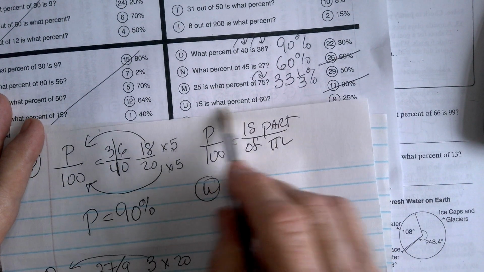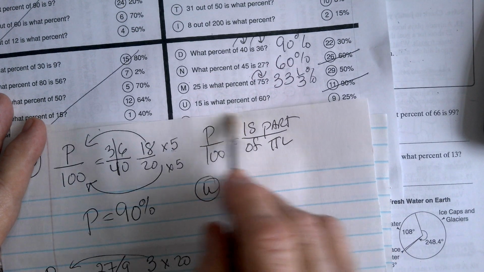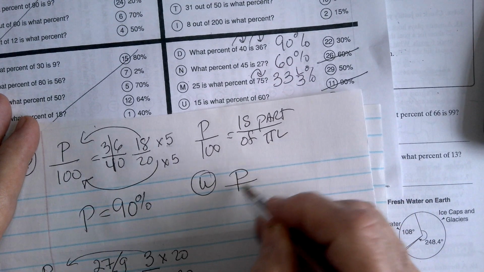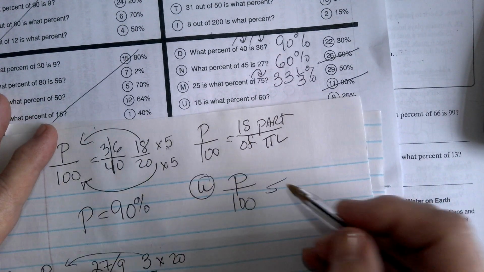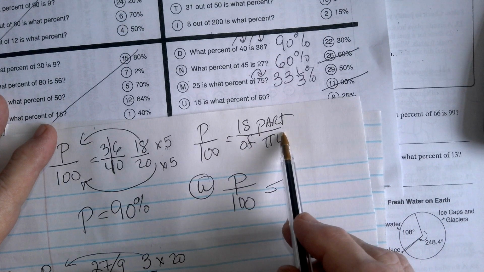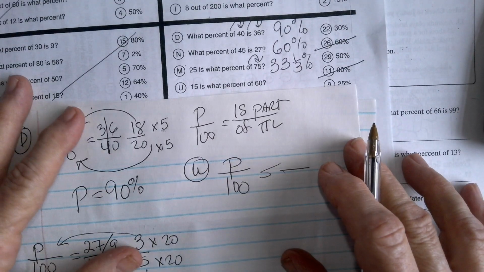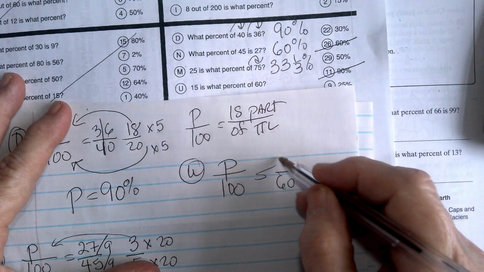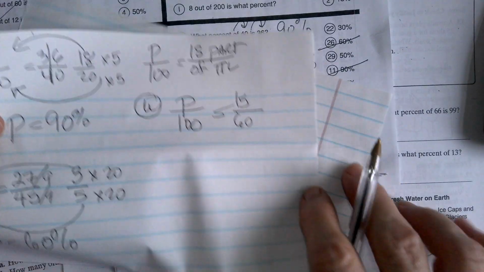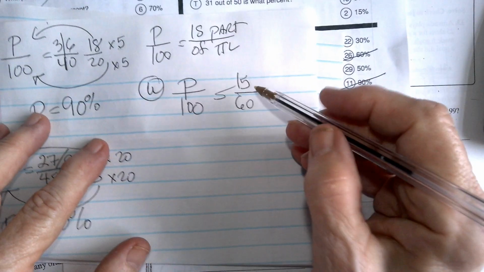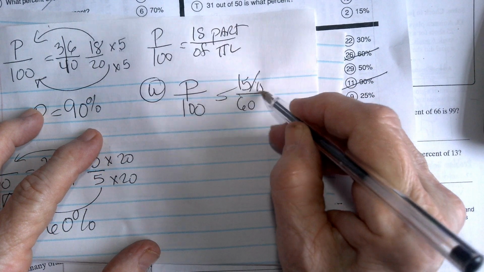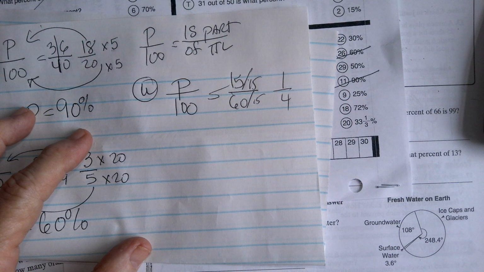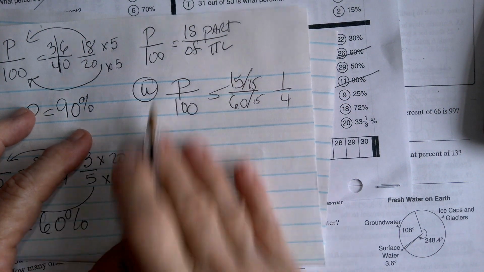Once you set up, do I have the percent? On the U, do I have the percent? No, so put P over 100. Which number goes on the bottom? The 60. Out of 60, that is our total, and it is 15. Does 15 go into both of those? Yes. Divided by 15, it's 1/4. This is one you should know mentally.